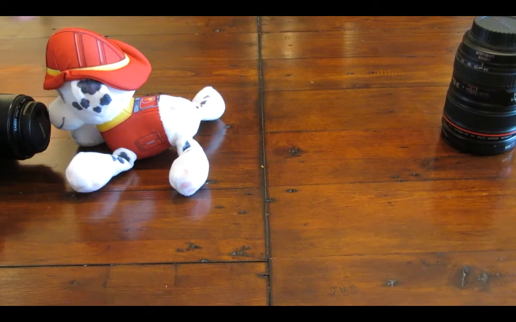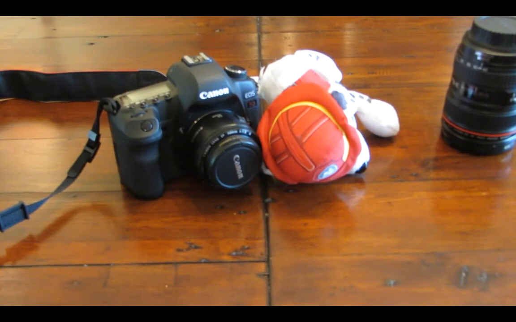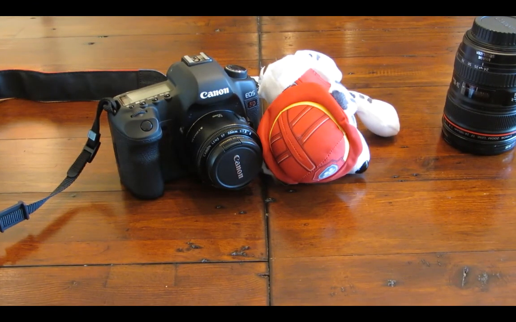So there you have it. Those are the techniques for getting really good bokeh in your photos. I suggest you go out and try using them right now. The sooner you try to get into using these techniques, these tricks, the better it will be for you, and the sooner you'll be able to really understand what you're supposed to do.